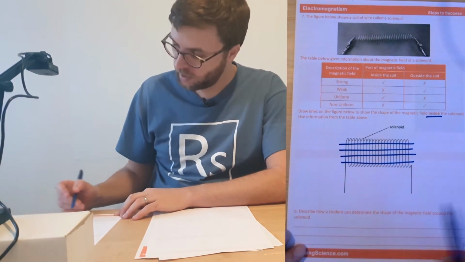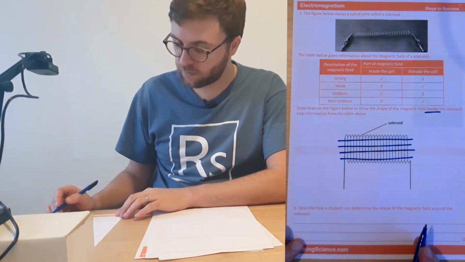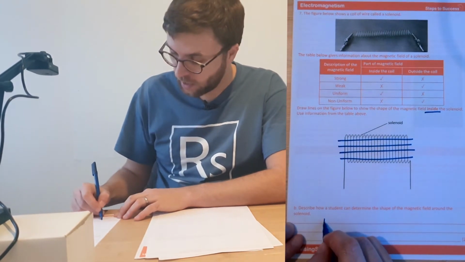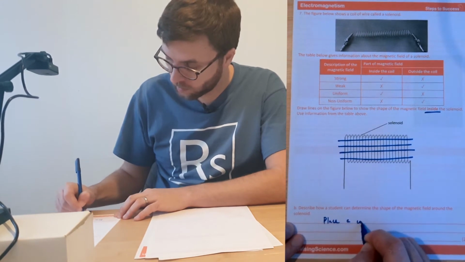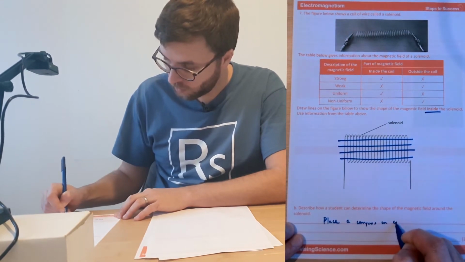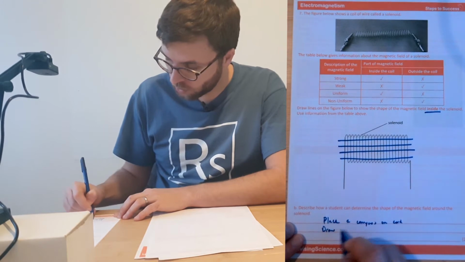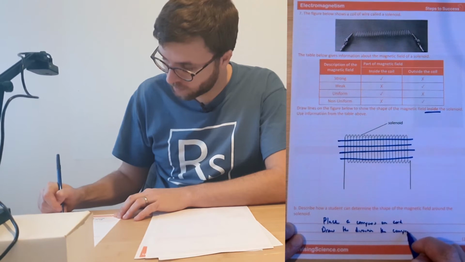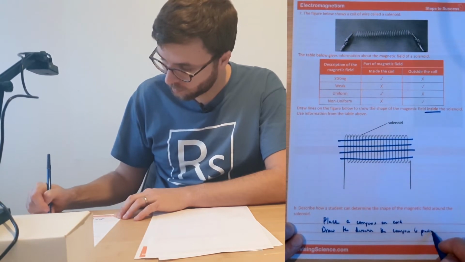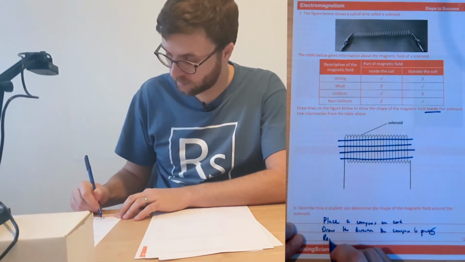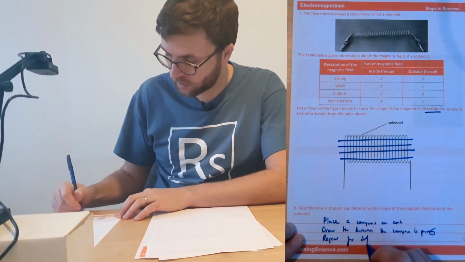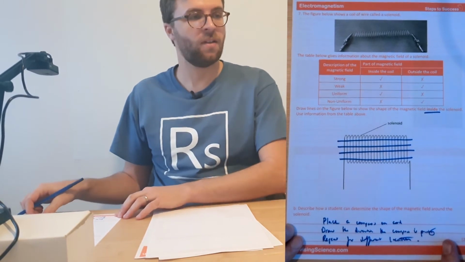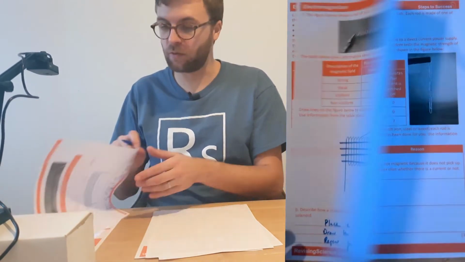How could a student determine the shape of the magnetic field around the solenoid? Well, they could do this in exactly the same way that we've done previously. So they would place a compass on card and draw the direction the compass is pointing, and then again you would repeat that for different locations. Nice quick page. Let's swiftly move on.